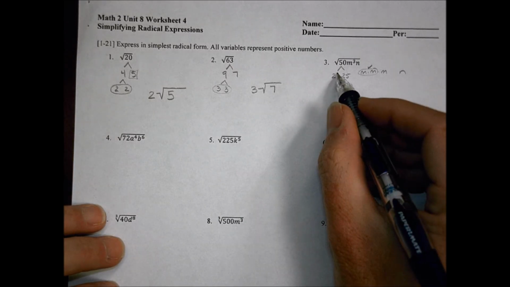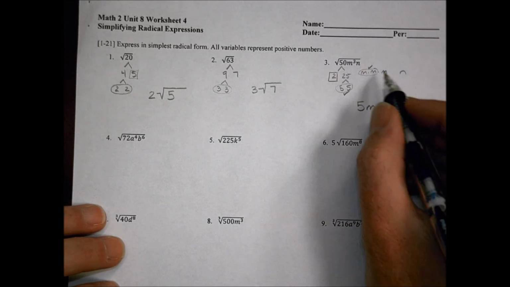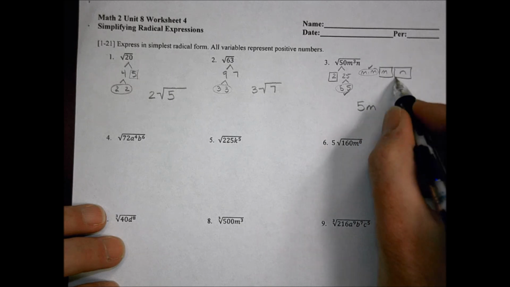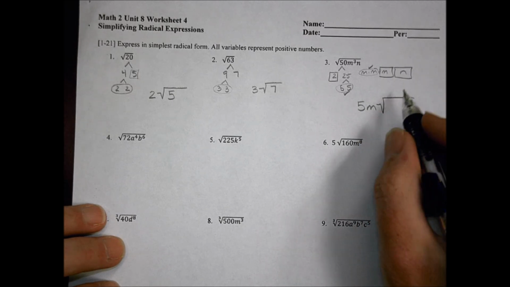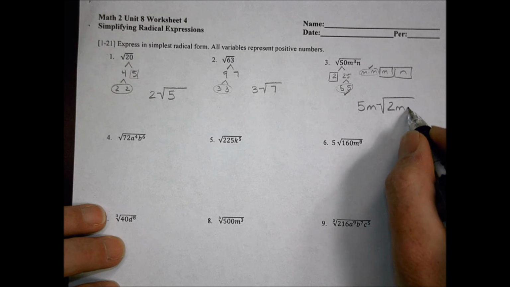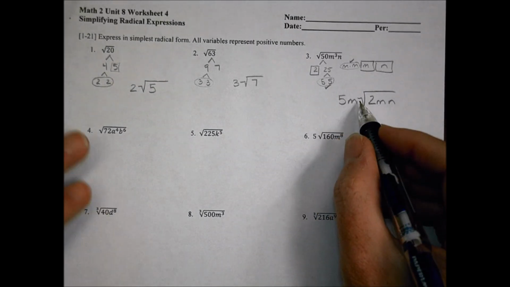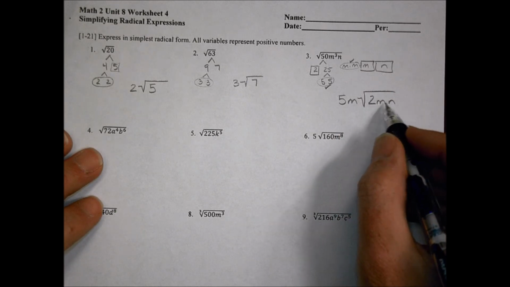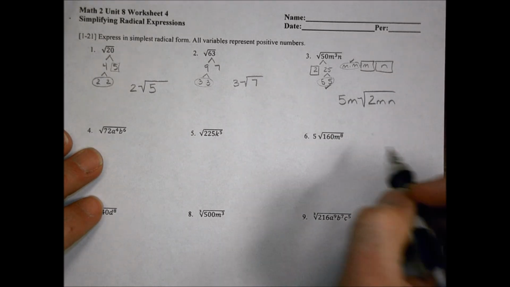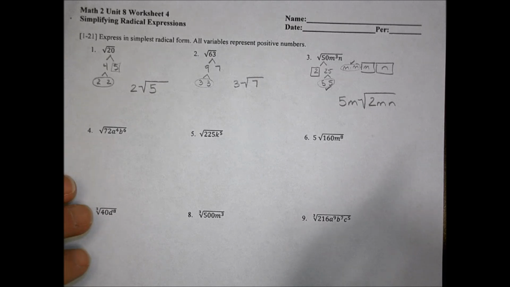Now on the inside, what's left still? I have a 2, I have an m, and I have an n. So I still have the radical 2mn right there. So for my answer, I have 5m, and then I have a square root of 2mn. Okay, so you can see how that works. That's a great example of just how that works out.